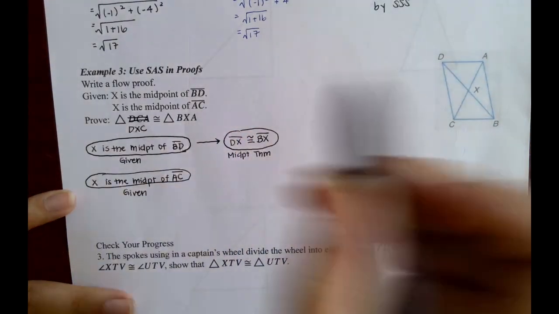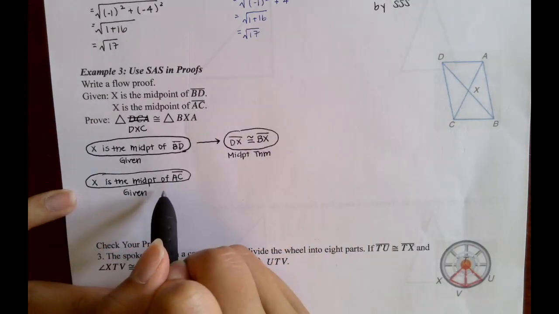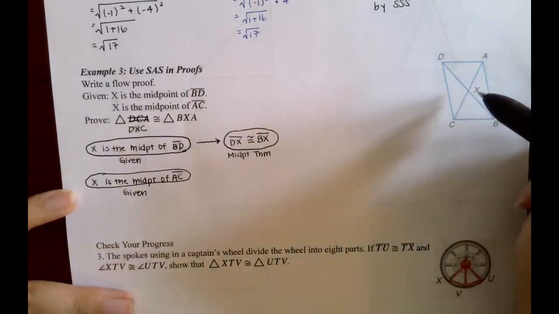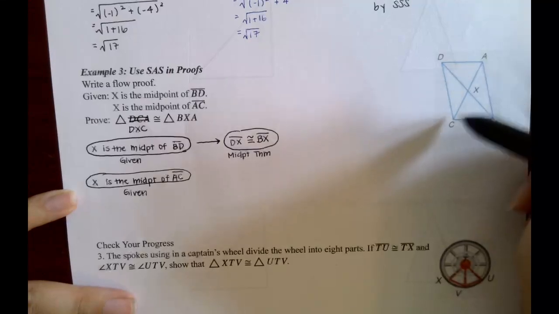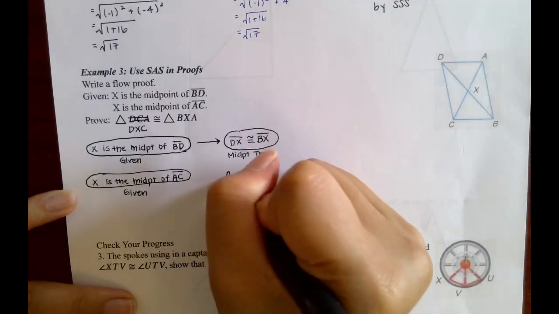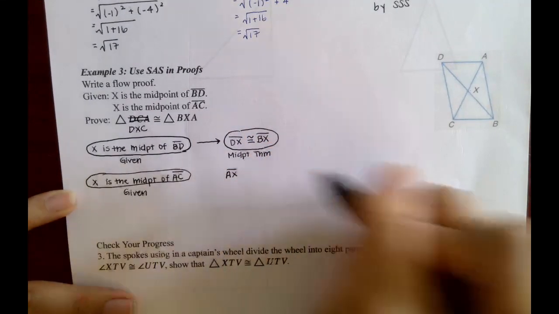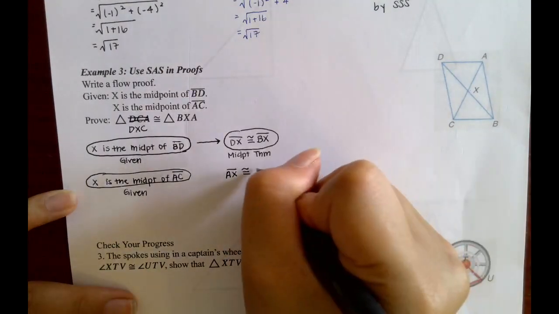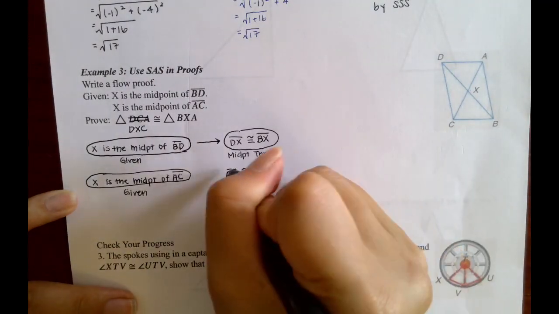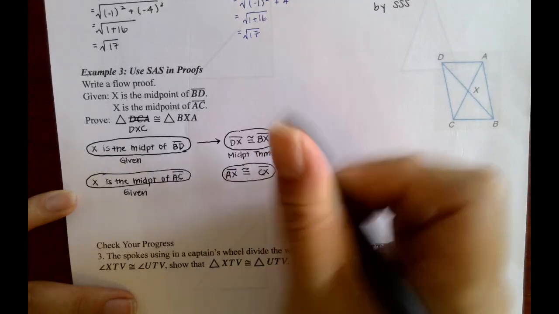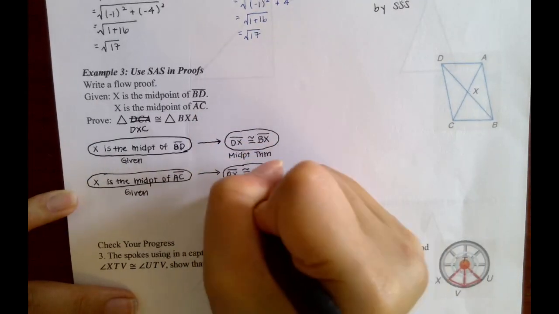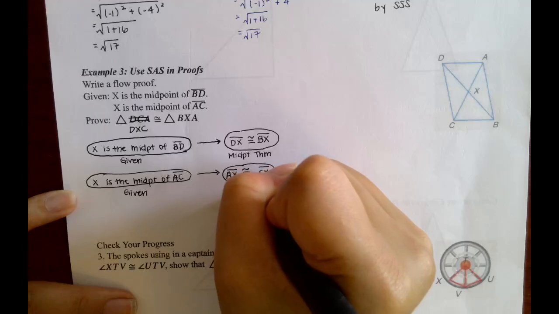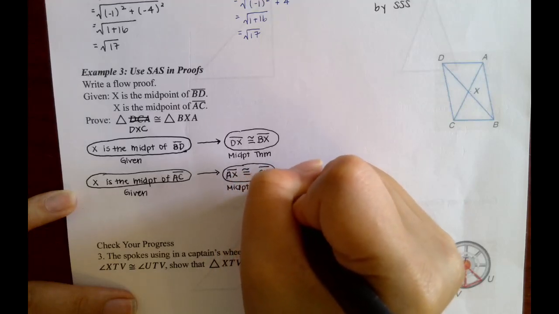Okay. From this, X is the midpoint of AC, then I can say that AX is congruent to CX. Okay. And again, that's from this. This is because of the midpoint theorem or definition of midpoint.